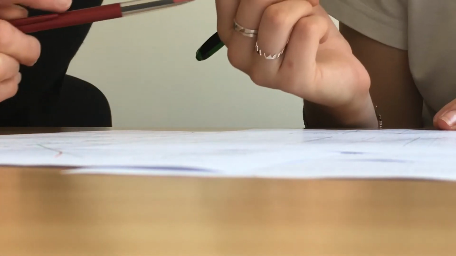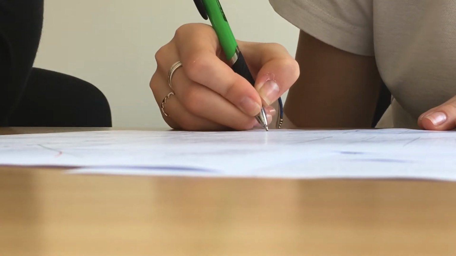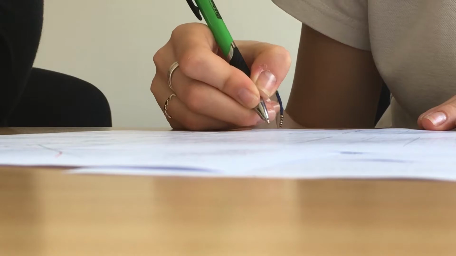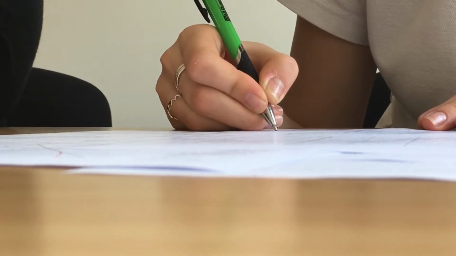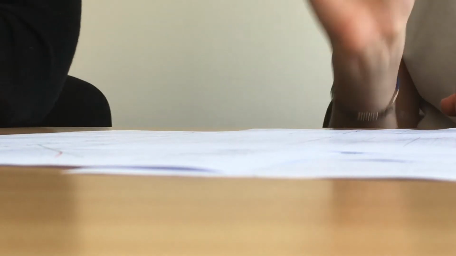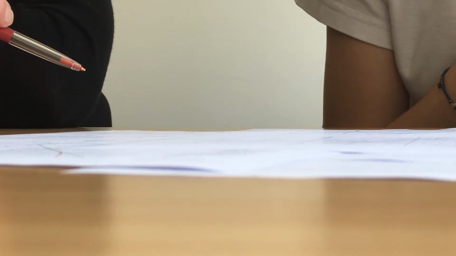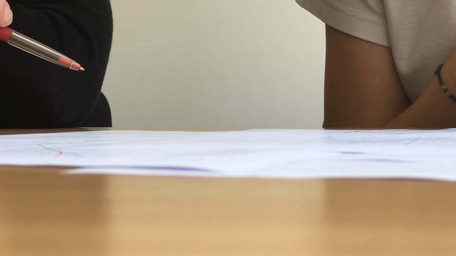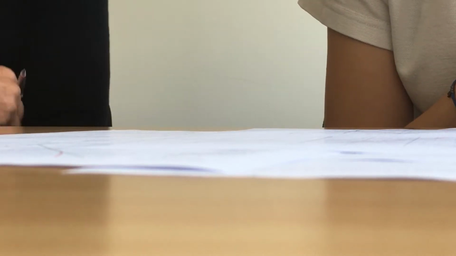The normal parabola, I remember, was 1, 1, and then 2, 2, and that's just x squared. But it's not that, it's slightly steeper than that. Is it 1.5 x squared? Alright, write it down.